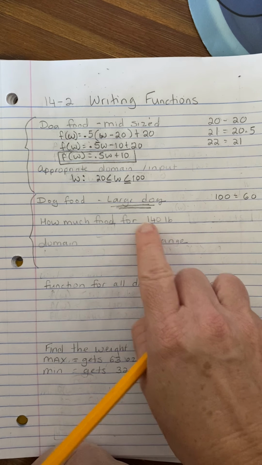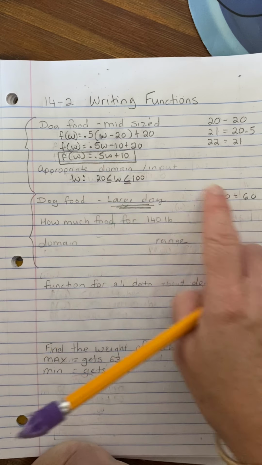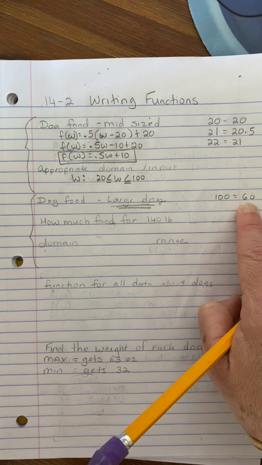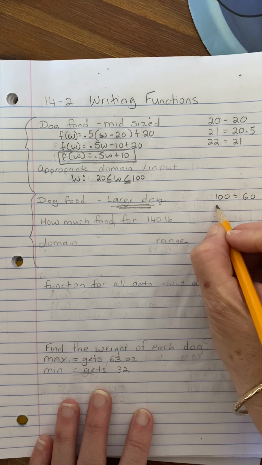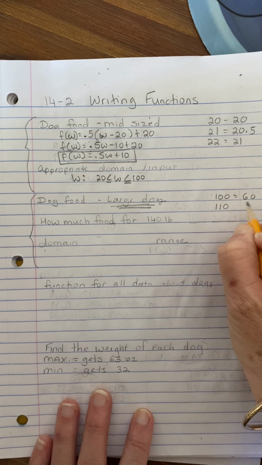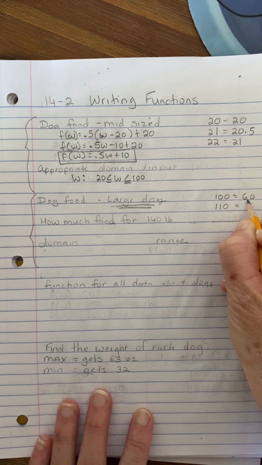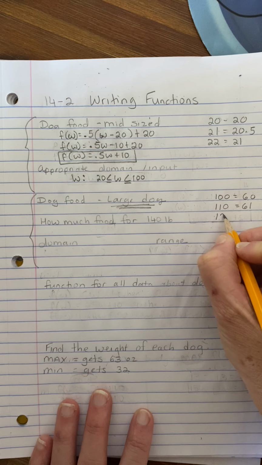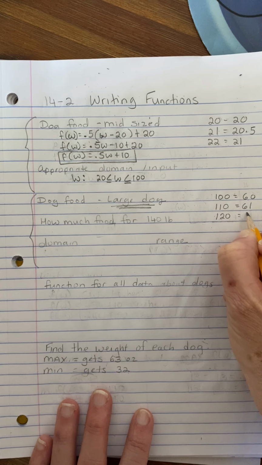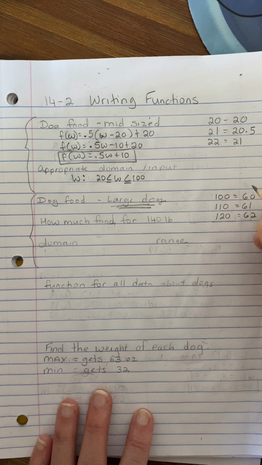If I put 100 into the equation, it would spit out 60. Then if it was 110 pounds, it goes up by 1 ounce, so it's going to get 61 ounces of food. If it's a 120-pound dog, it's going to get 62 ounces. So for every 10 pounds, it goes up 1 ounce of food.